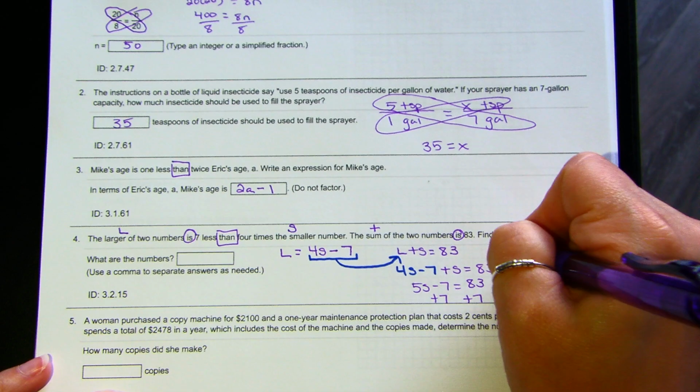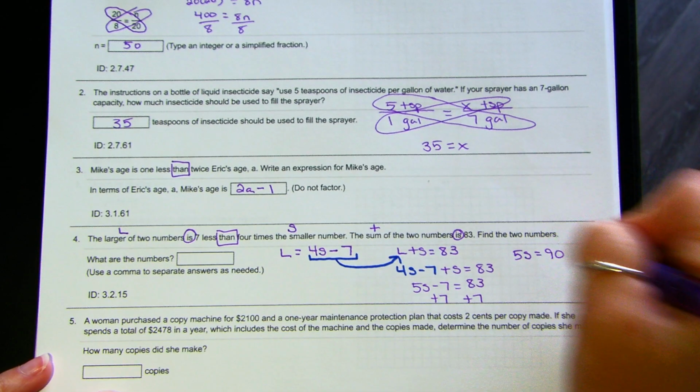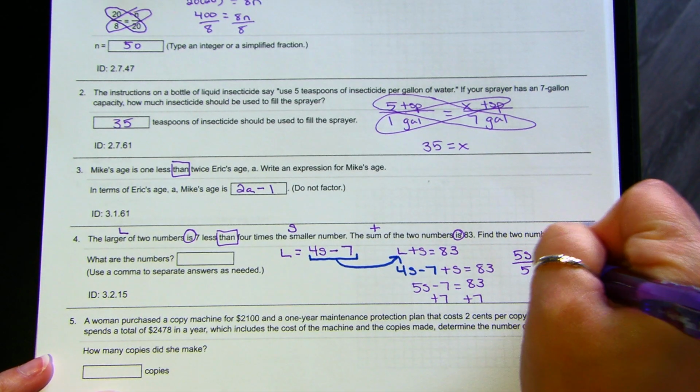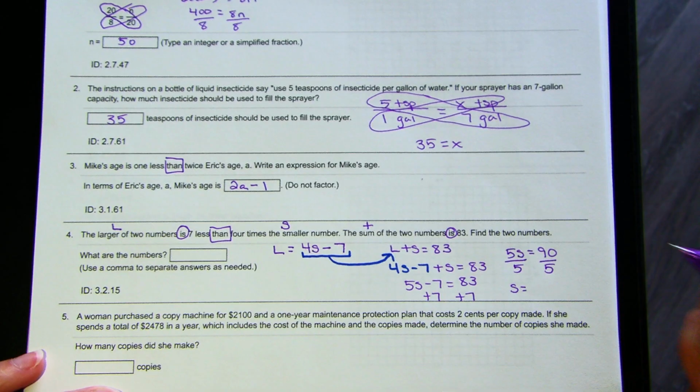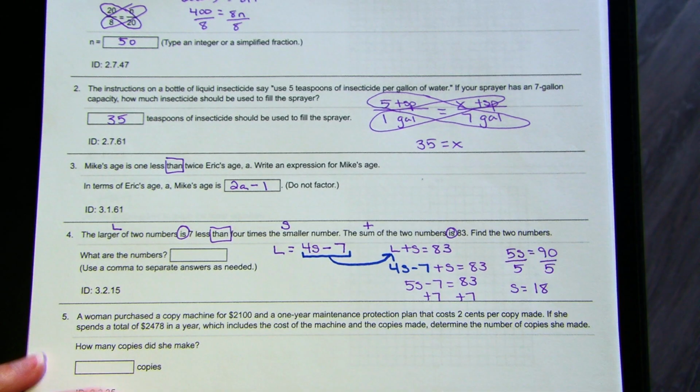Divide by 5, divide by 5, and I find that my smaller number is 9 divided by 5 is 1, 4 left over is 18. And if my smaller number is 18, since it does ask what are the two numbers, I can put 18 first. It doesn't matter which number you put first. It says use a comma to separate, so I put a comma.